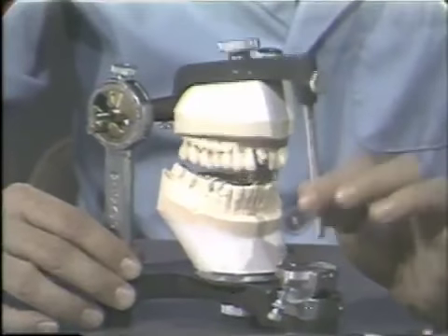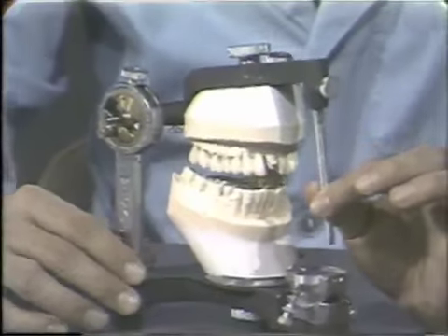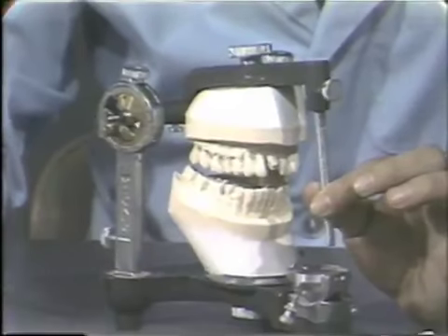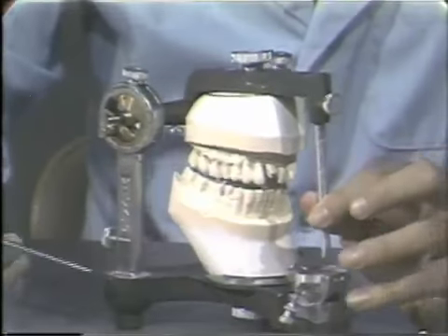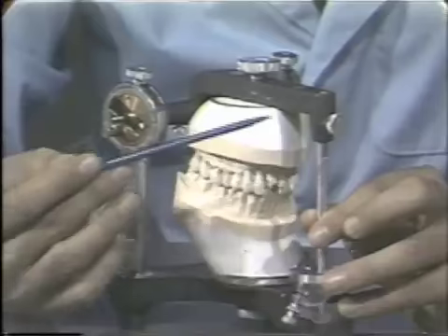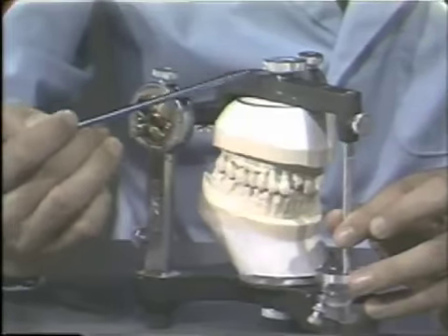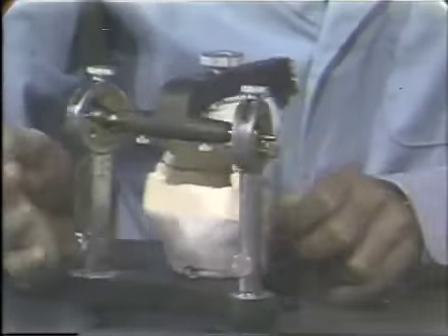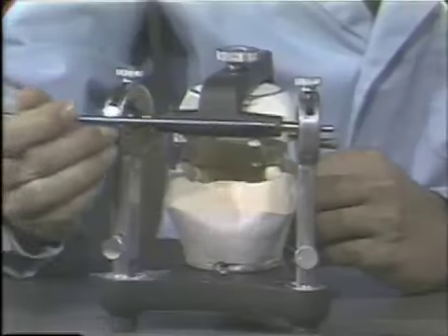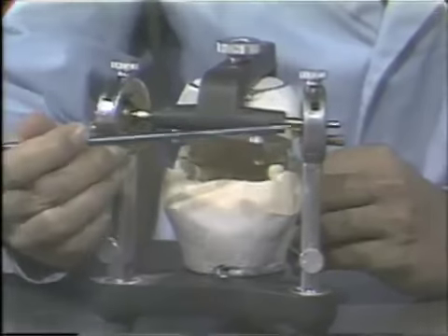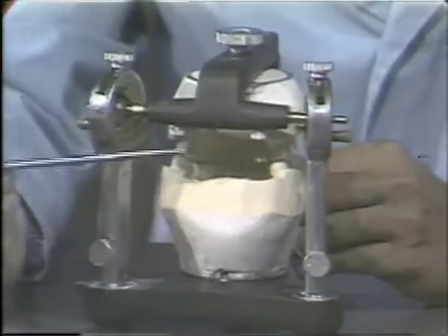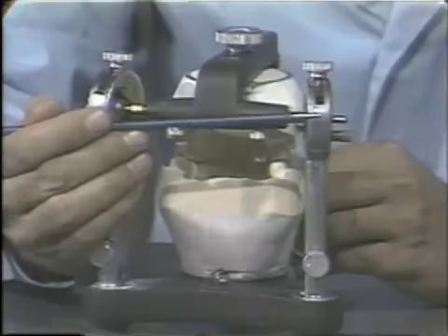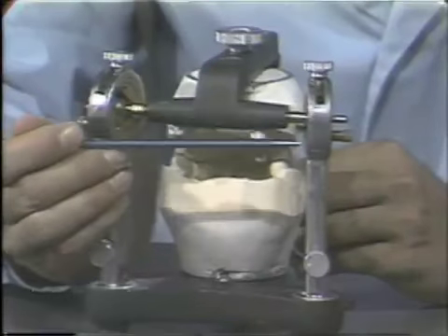Now, the upper part of this articulator that I'm arcing up and down, this is called the upper member of the articulator. It is composed of the upper member proper and, looking at it from the posterior, a horizontal or transverse axis.